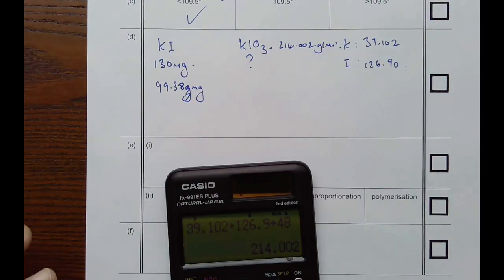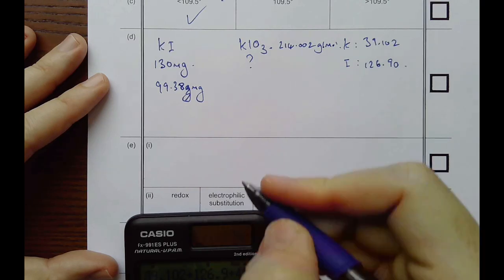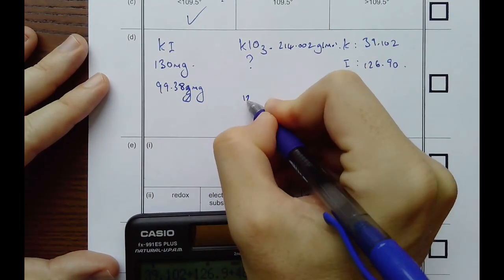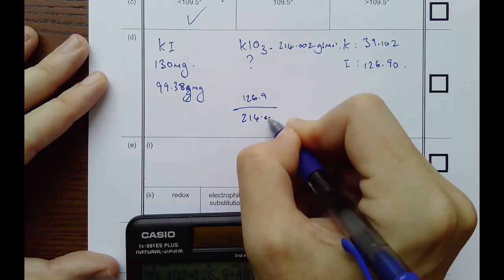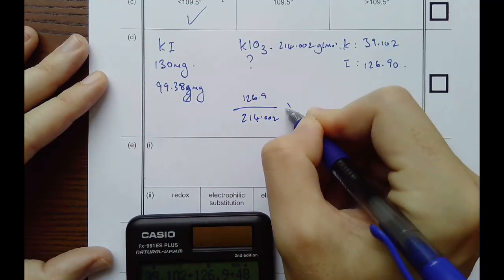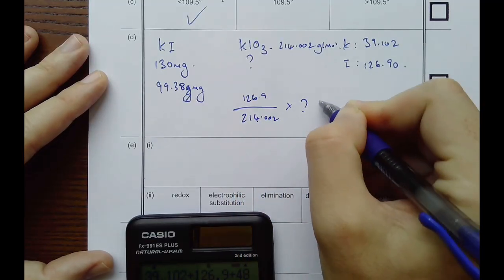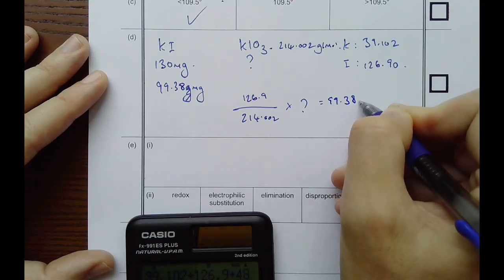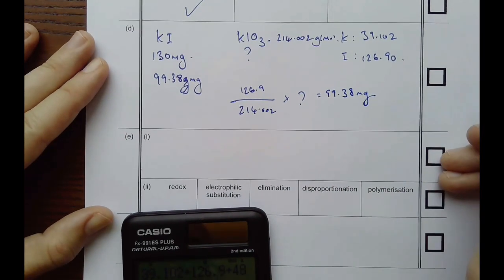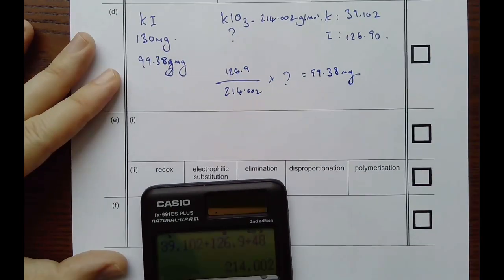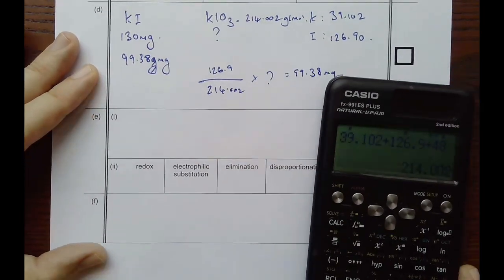So the calculation is going to be my fraction of iodine, which is 126.9 divided by my total 214.002, multiplied by what equals 99.38 milligrams. There might be a better way of doing it. You might have a preferred method, but that's the way that my brain is doing this question. So I'm going to do that.